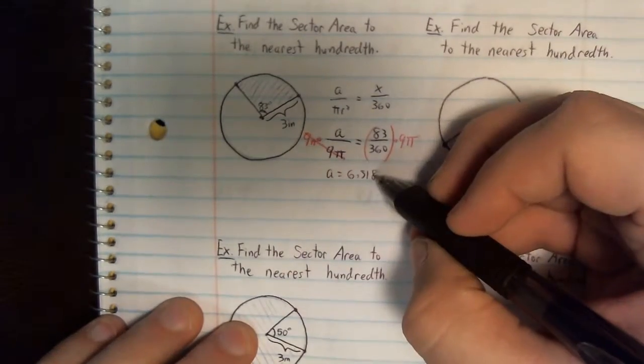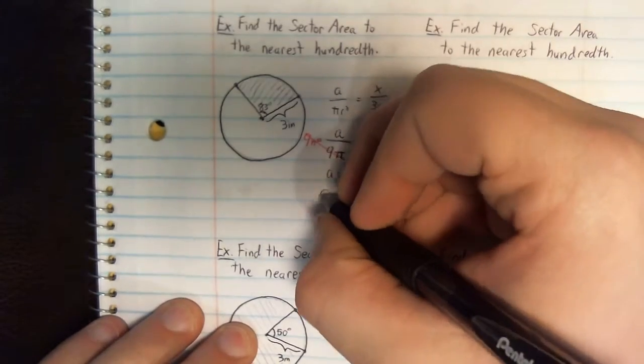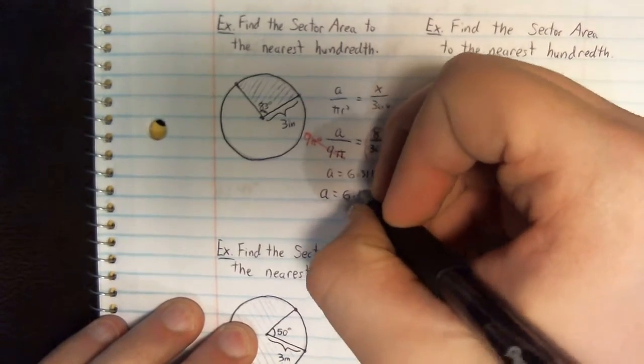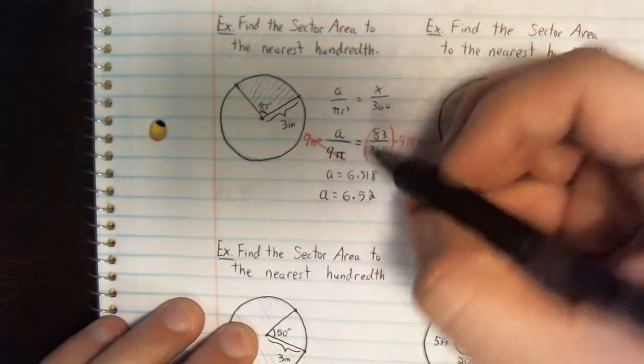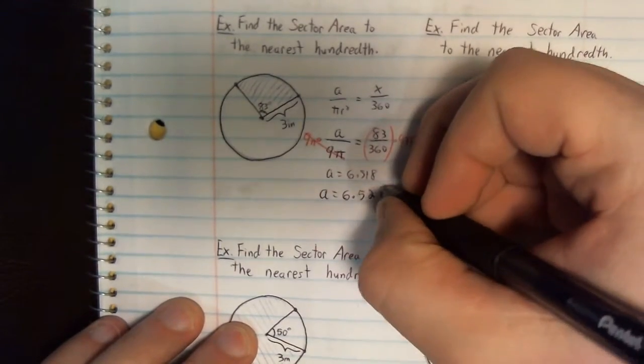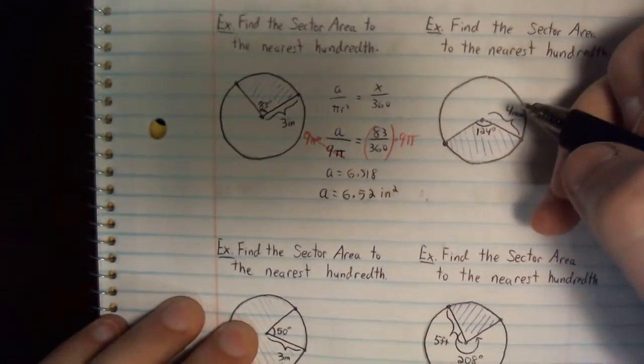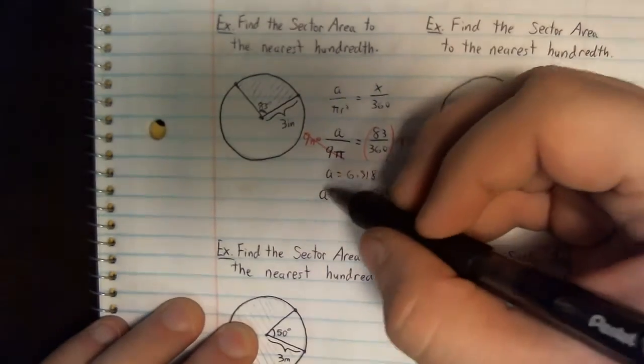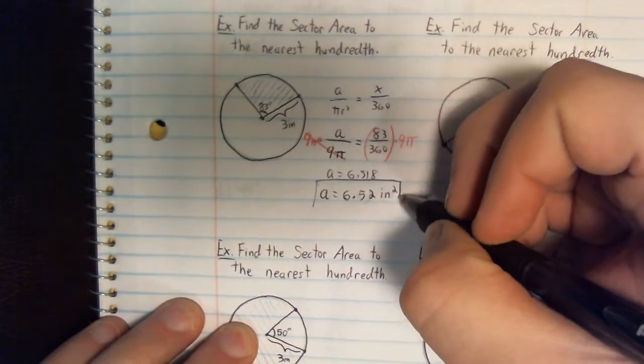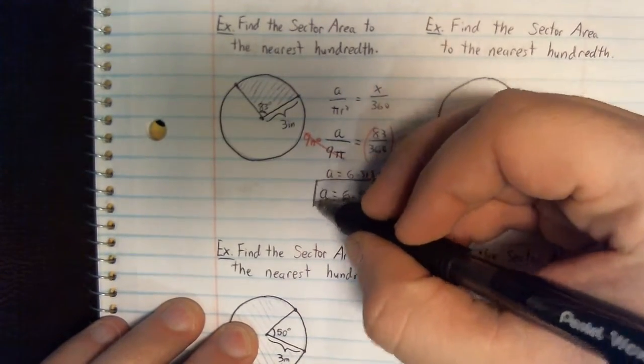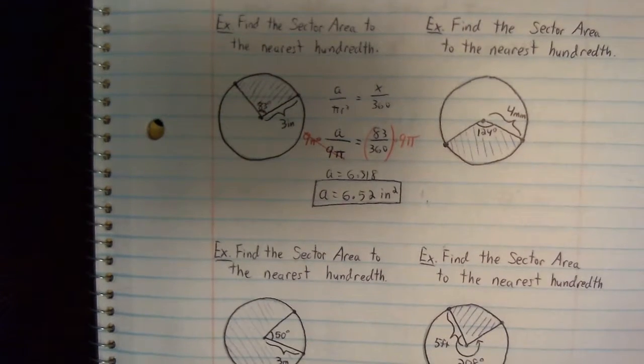We look at the 8. It tells the 1 to jump up to a 2. So area equals 6.52. Here we're talking about inches. This is space, so we're talking about, I'm sorry, talking about area, which is units squared. So make sure that we put inches squared as part of our solution.